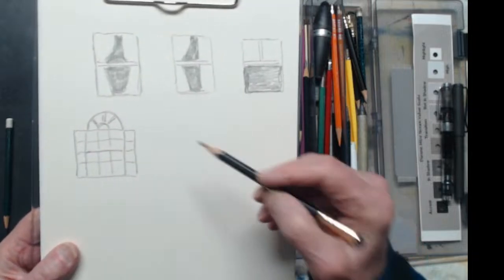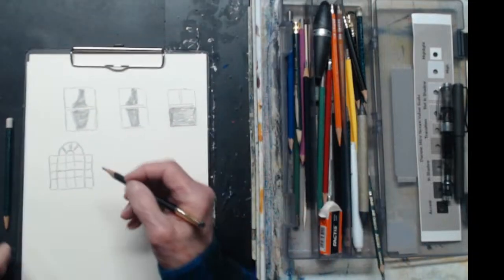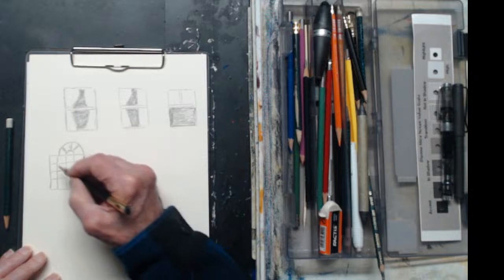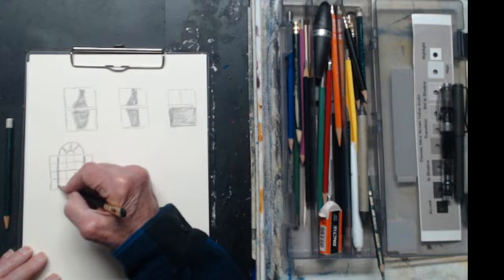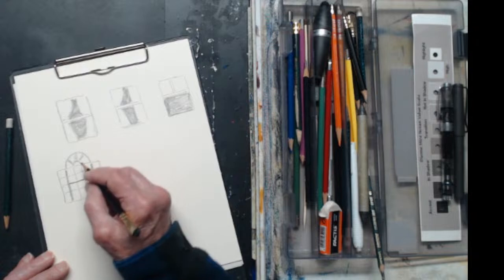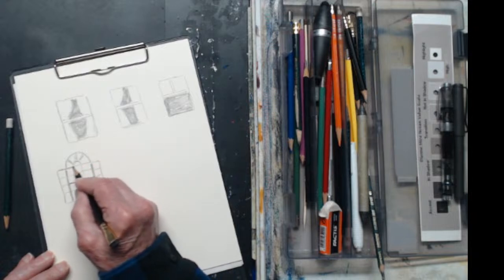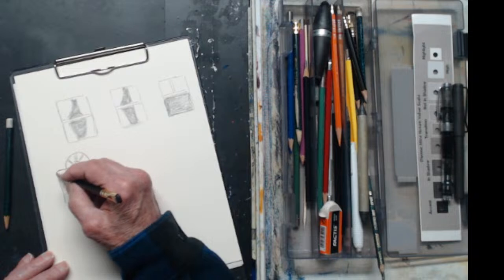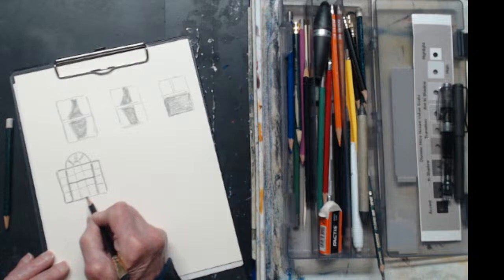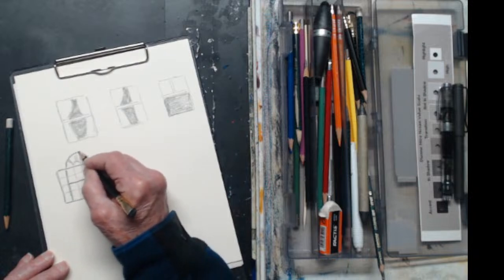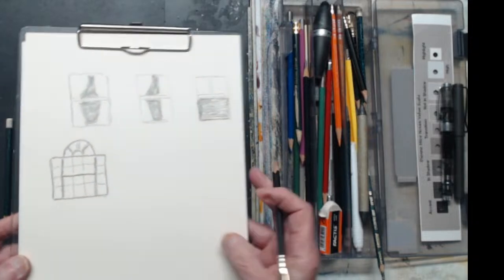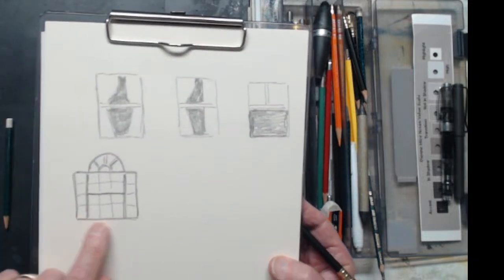So you may find a window that's got this kind of configuration. Now, to separate the window pane from the actual structure, you make those marks a little wider. Okay, so now you have a window with all those panels in there.